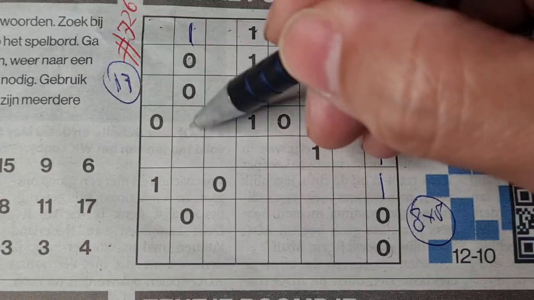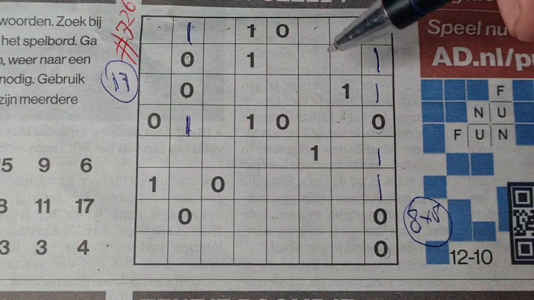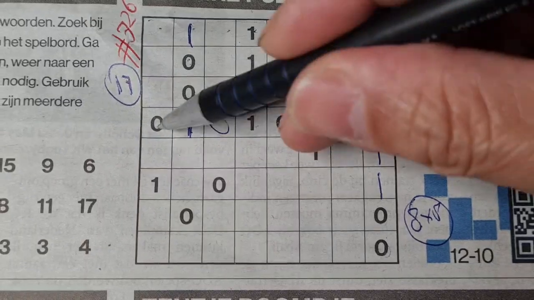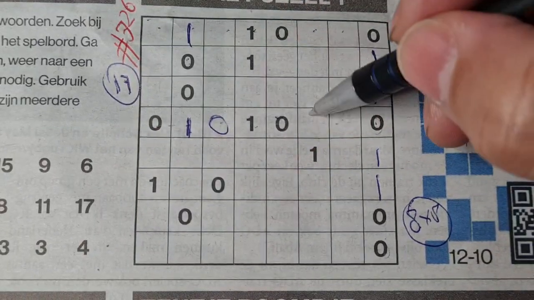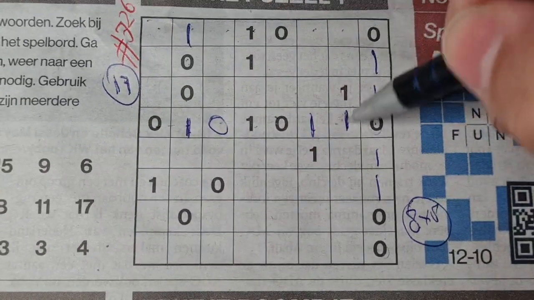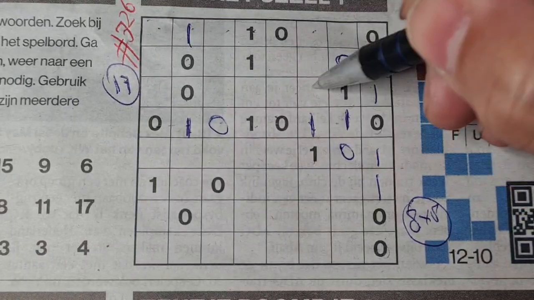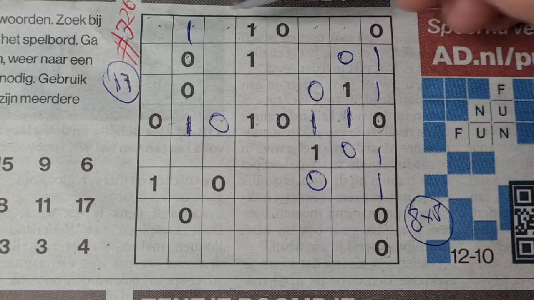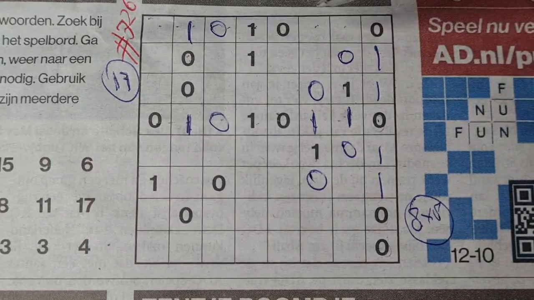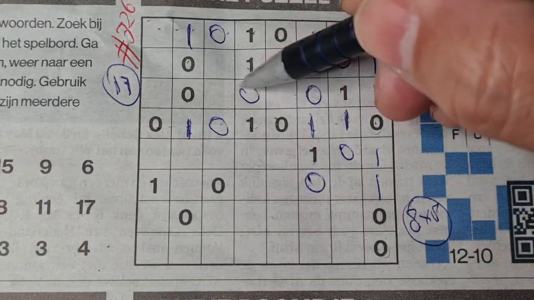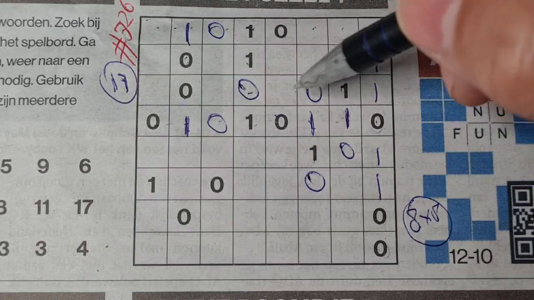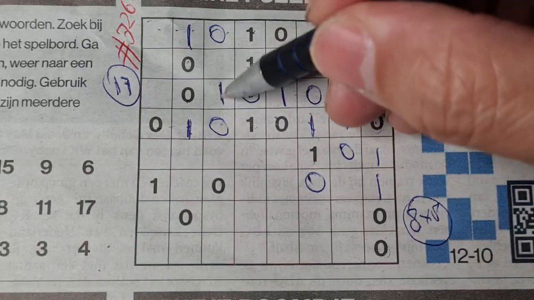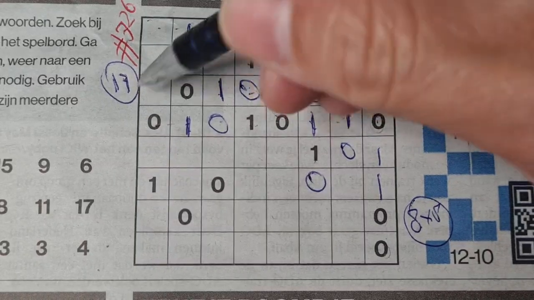Double O, here one, there one. Between two ones comes an O. 4 O's we have here, so the rest are ones. Double one, here no, there no, double one, here no, there no. Between two ones comes an O. Between two ones comes an O. Between two O's comes a 1. Between two O's comes a 1. 4 ones we have here.